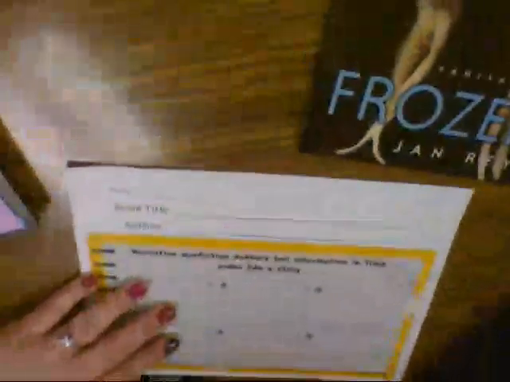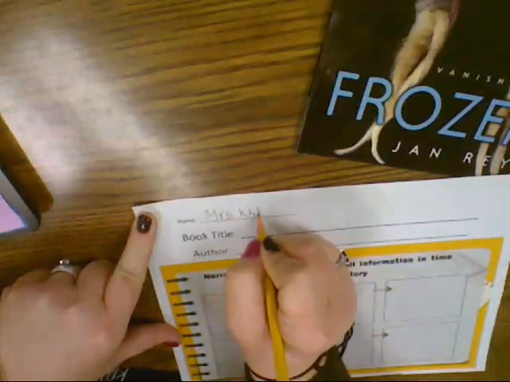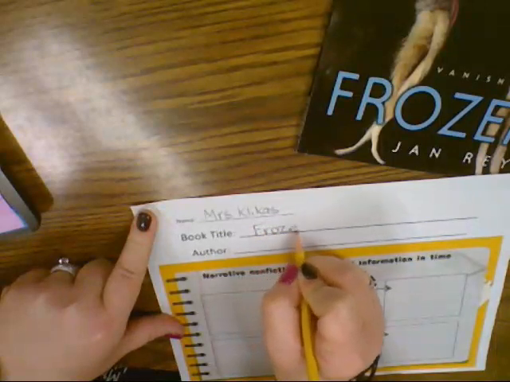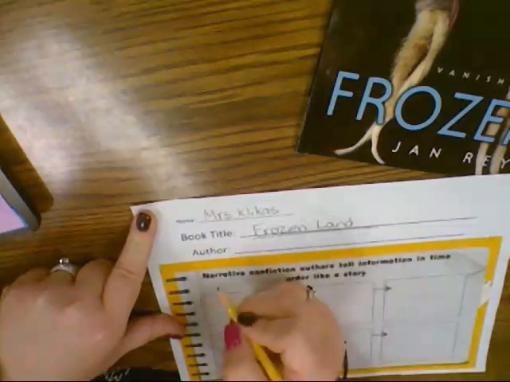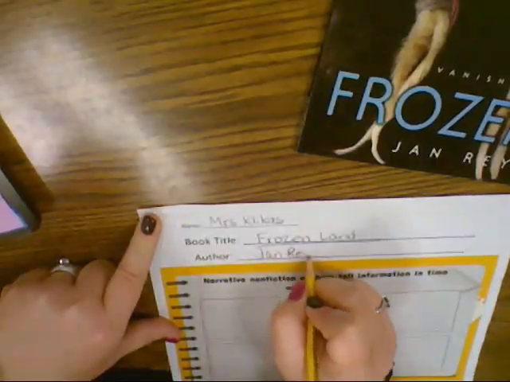So the first thing you have to do on your paper is put your name. And then we have a line for the book title and the author. So Frozen Land, underline because it's the title of a book. And this book is by Jan Reynolds.